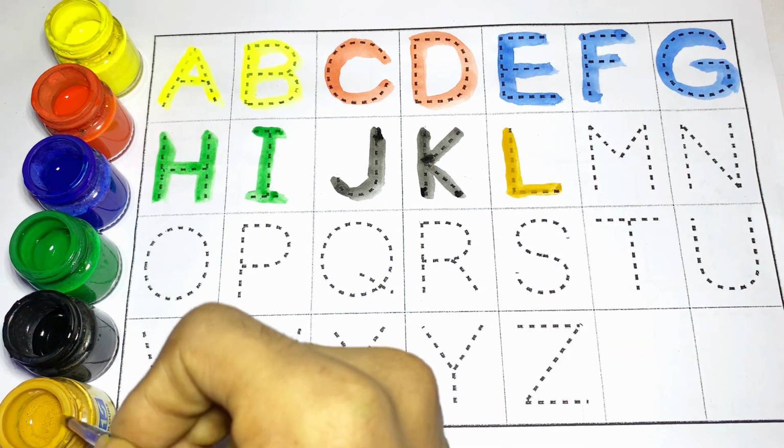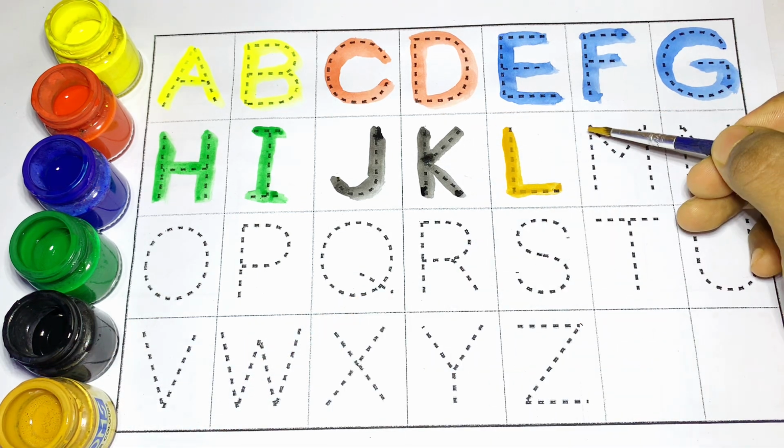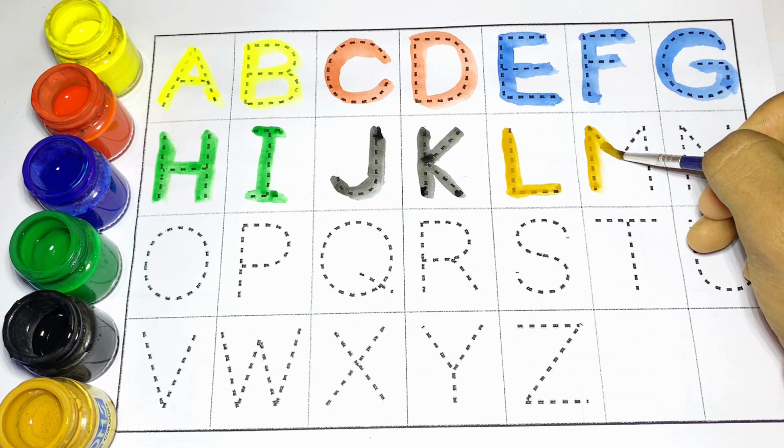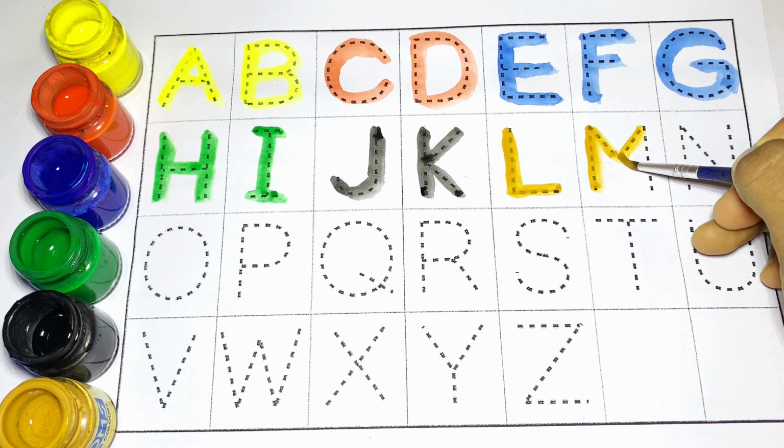Kids, again use yellow ochre color and draw M. M for moon.